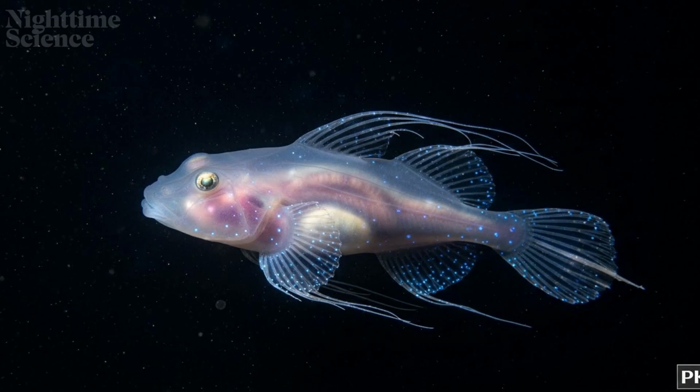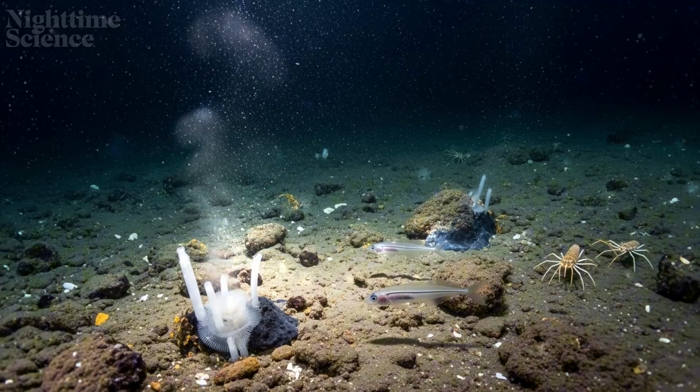The Hadal zone includes the deepest known point in the ocean, the Challenger Deep in the Mariana Trench, which reaches down nearly 11,000 meters, or about 36,000 feet. At such depths, the pressure is staggering, more than 1,000 times atmospheric pressure at sea level. Yet even here, life persists: strange fish, amphipods, and microbes that have adapted to conditions that would instantly crush most surface organisms.